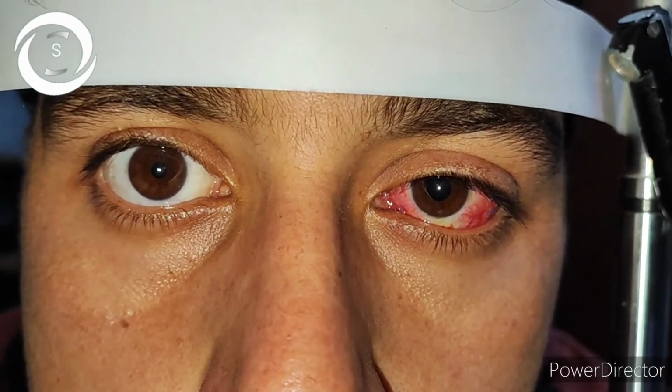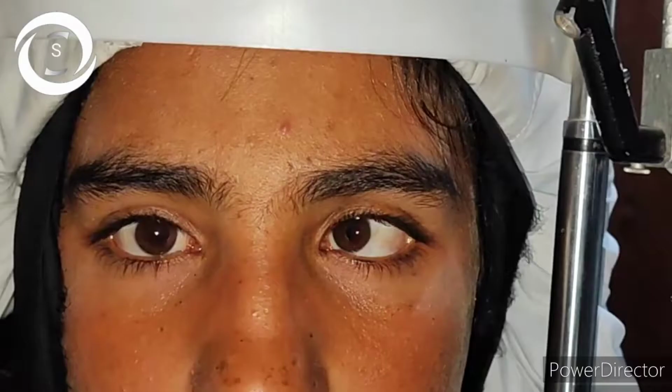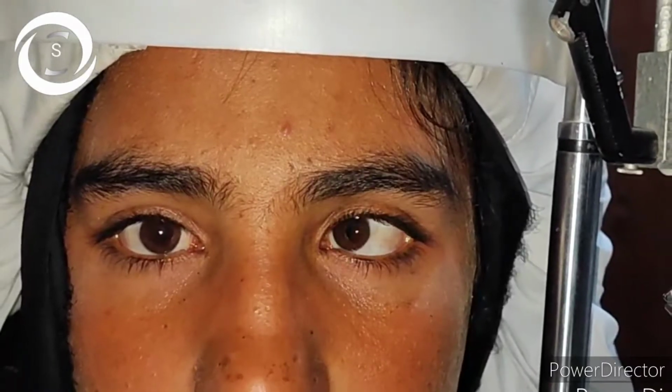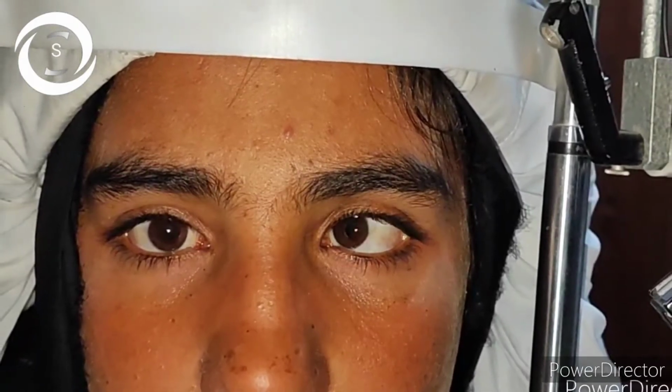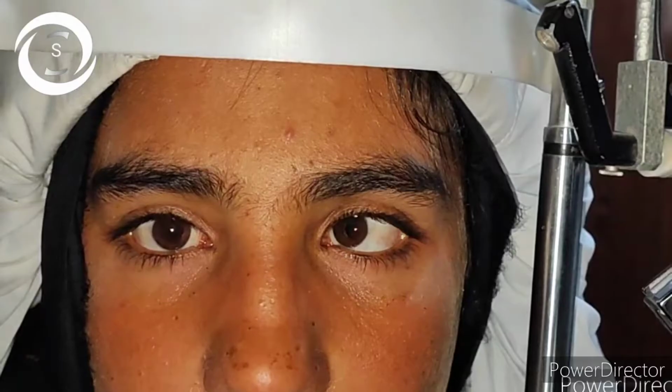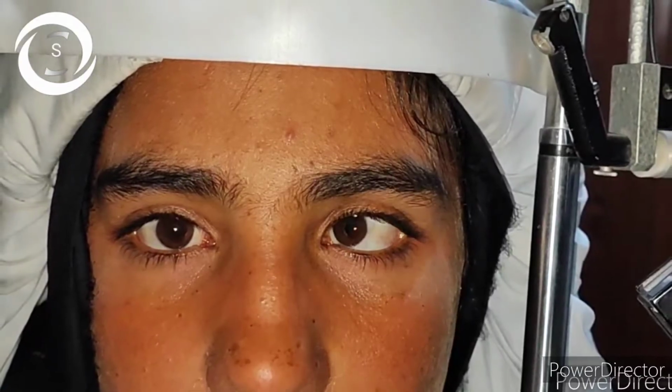If the reflex is at the center of the iris, it is approximately 30 degrees or 60 prism diopters, and if the corneal reflection of the torch is at the limbus, it is 45 degrees deviation.